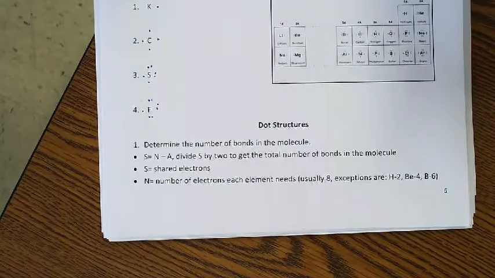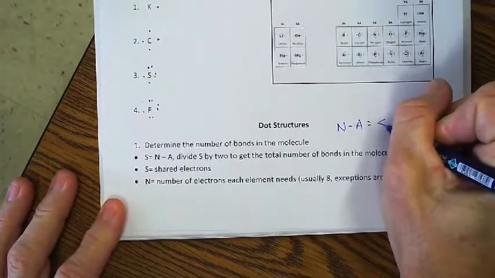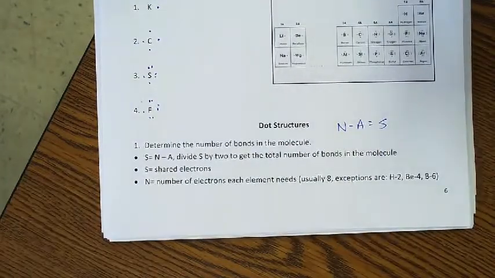So what we're going to show you is how to know the number of bonds and the number of lone pair electrons, the ones that are not in bonds around an element. And you use this formula, S equals N minus A. Again, I'm going to change the way I list this, because when I have you do formative work, I'm going to list it the same way, but as N minus A equals S. So the question is, what does that mean?